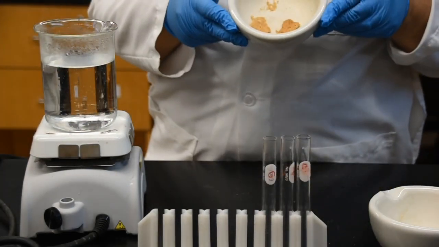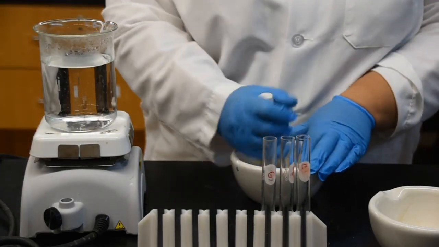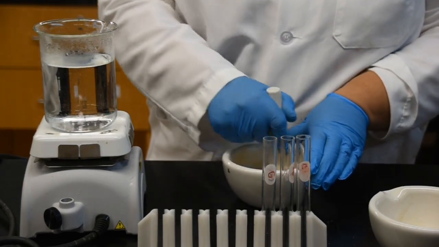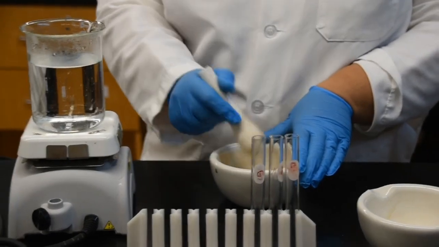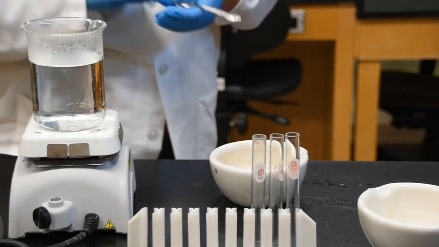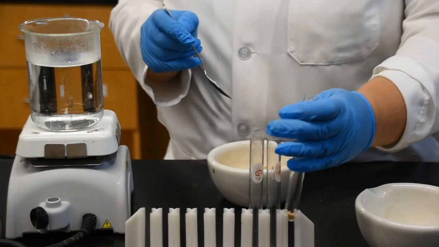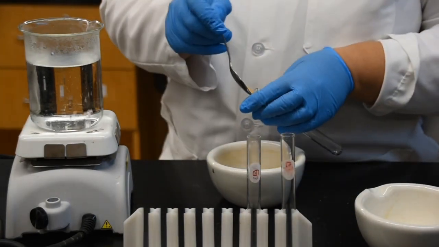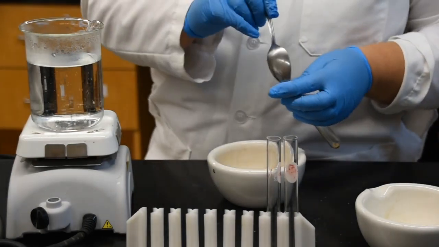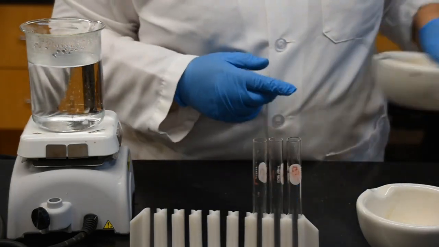I'm going to start with my granola bar. So I'm going to grind this. And the smaller your food sample is, the better it would be for you to run your experiment. So this was easy. So I'm going to use my spoon to add a little bit of food sample to each of my test tubes. And again, each food sample will be tested for simple sugar, will be tested for starch, and will be tested for proteins. So here are my 3 food samples.